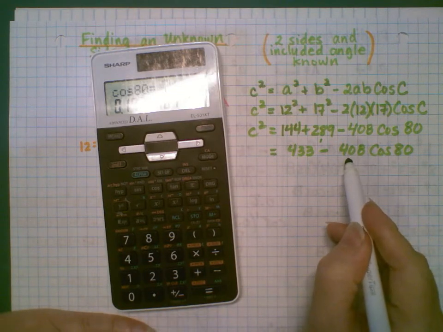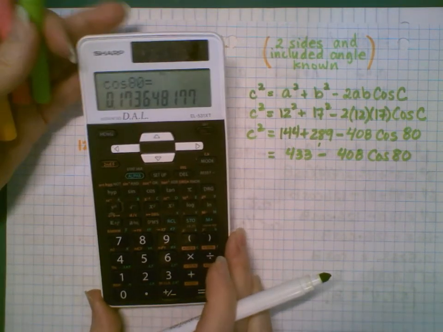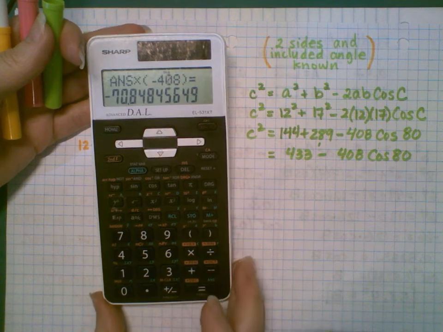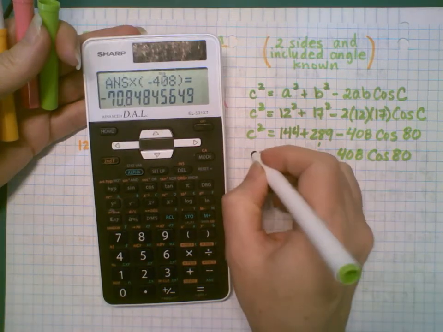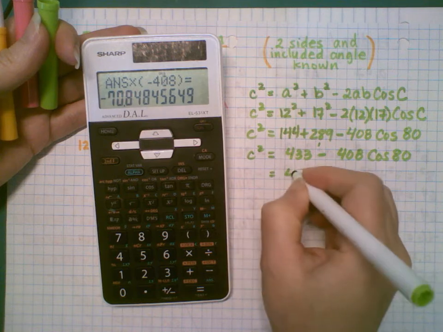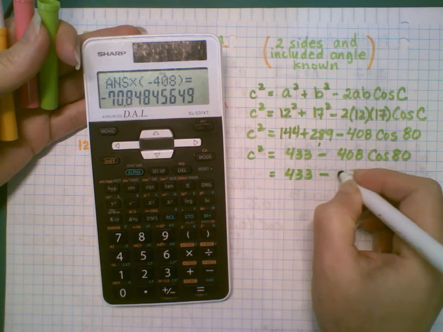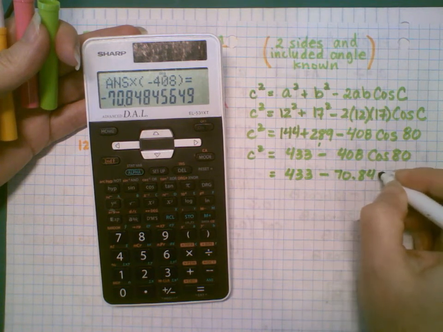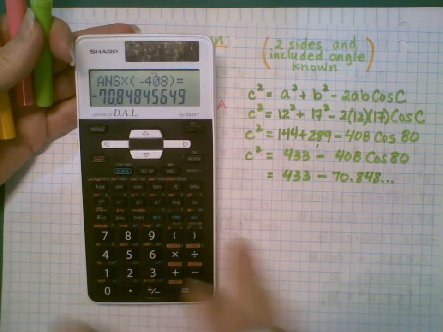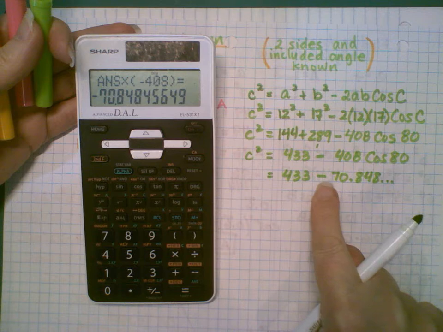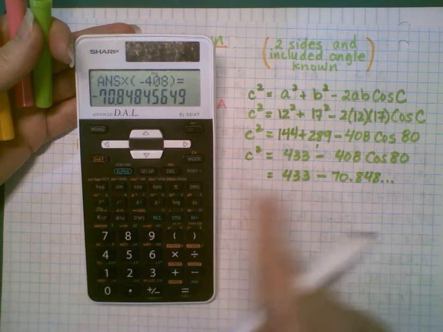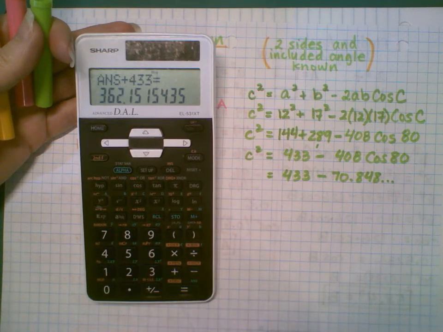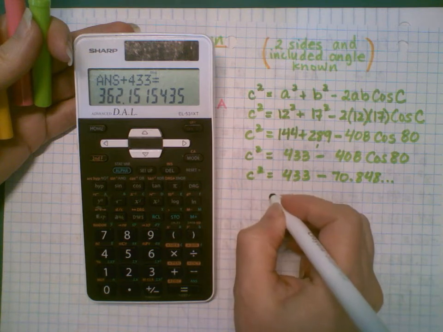Now that's multiplied by negative 408, and the result is negative 70.848, etc. Since I have that already in my calculator, I'm not going to clear it out. I'm going to leave it as it is, and then add 433 to that. That's to avoid rounding errors or transcription errors.